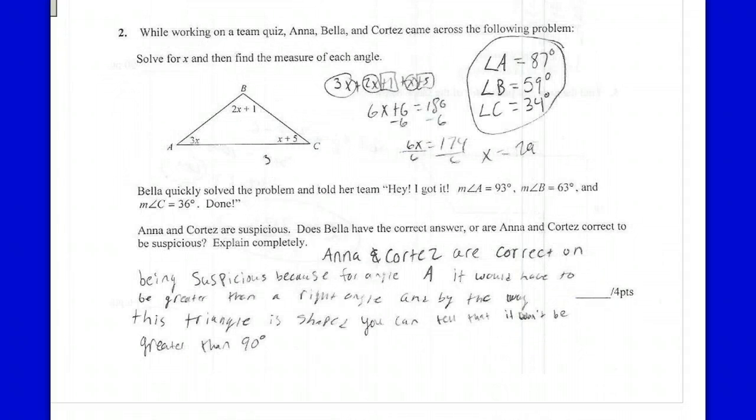Okay, great job in number two. Yes, Anna and Cortez are correct to be suspicious. You did a great job of adding up all of the angles and saying that they should equal 180 and figuring out what x is and then plugging it back in and showing what the angles should be equal to. 4 out of 4 points.